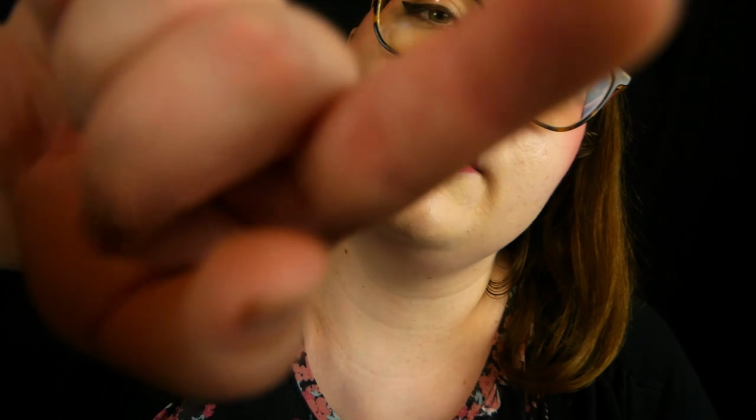Okay, excellent. So, lastly here, I want to assess the temporal pulse. So if you put your fingers right here, you will feel a pulse right there.